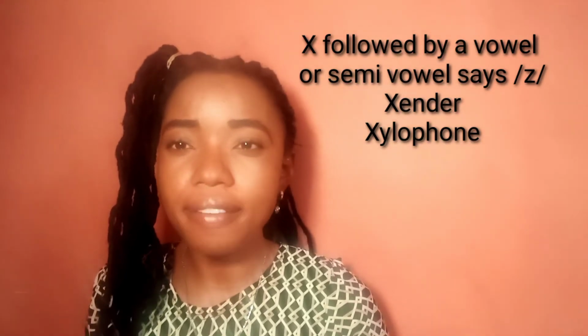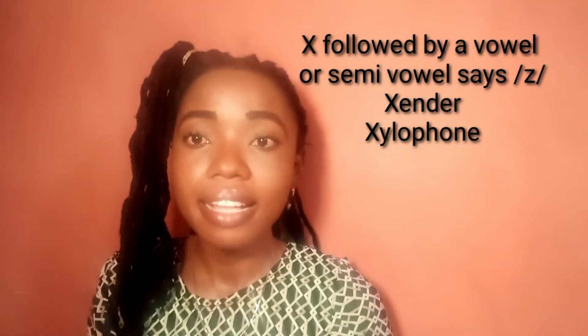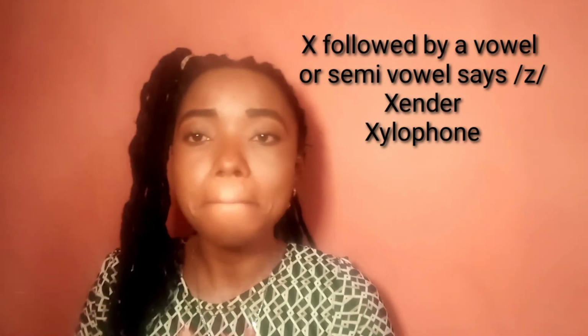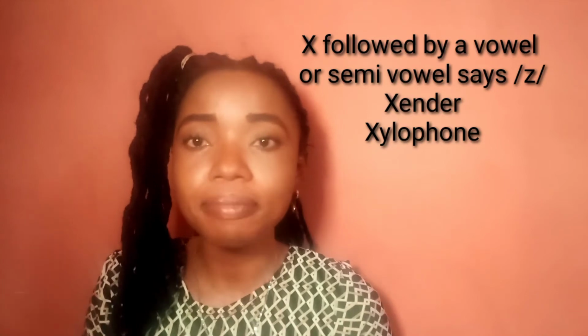We also have xylophone. Because the X is followed by a semivowel letter, the X is pronounced as Z, zylophone, not sylophone.